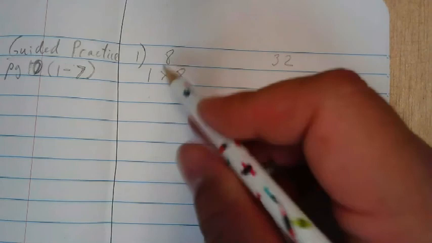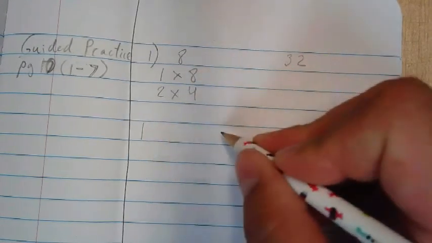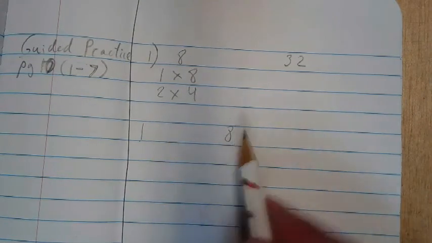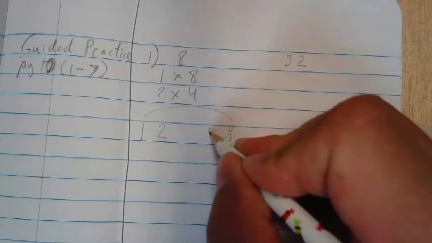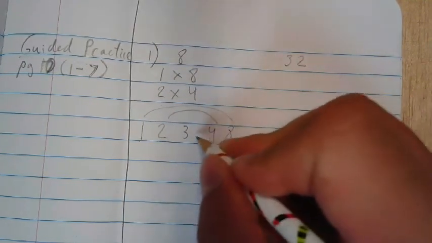Guided practice. Find the GCF of each set of numbers. Number 1. And by the way, do all the work in the notebooks. Greatest common factor. We're trying to break down these numbers into factors. You've got to know your times tables. You can use your times table chart. And today we talked about factors being almost the same as groups. We're trying to break this down into factors.